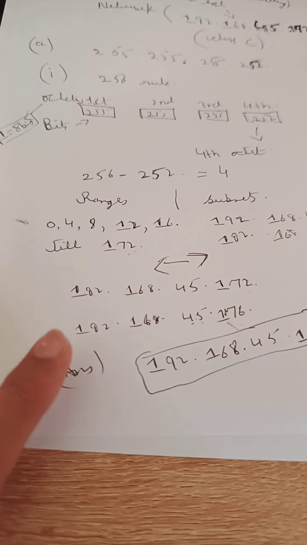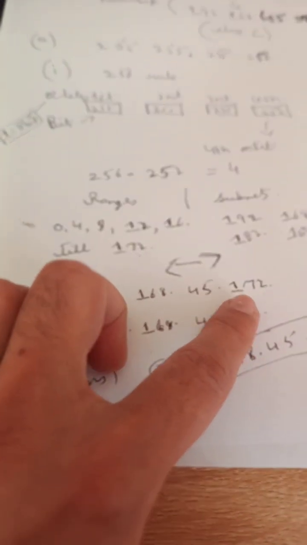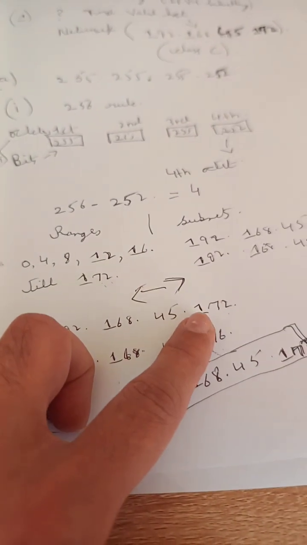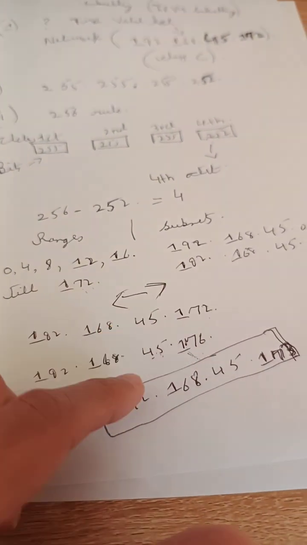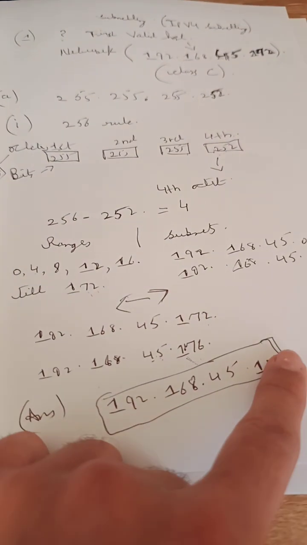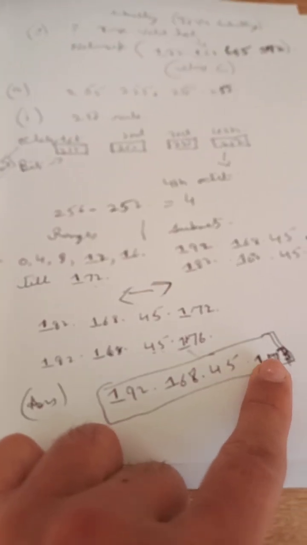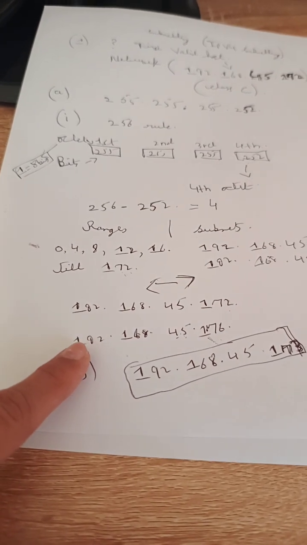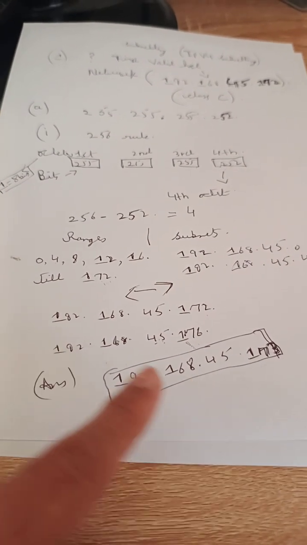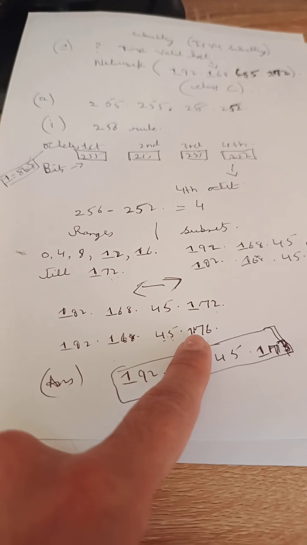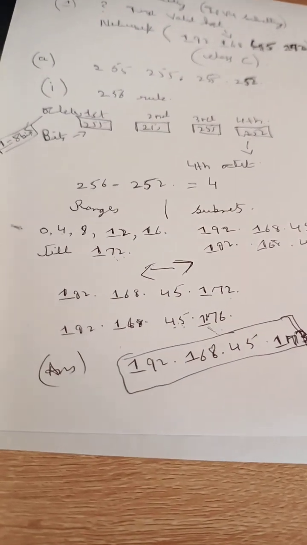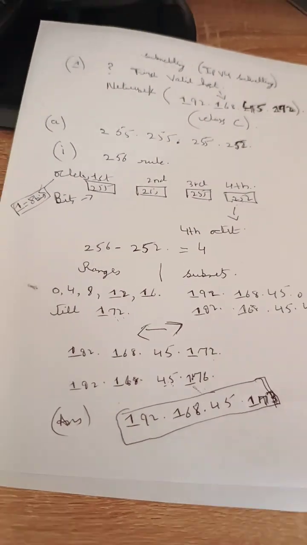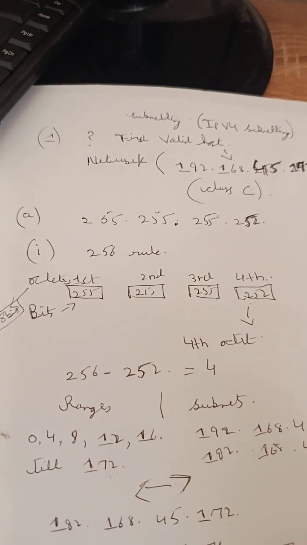We had to find out the first valid host on this network. So remember, that's going to be 173. That's going to be your answer. Now if we were given this network for the first valid host, that would be 177. Right, that's perfect. So that bit's done on that one.